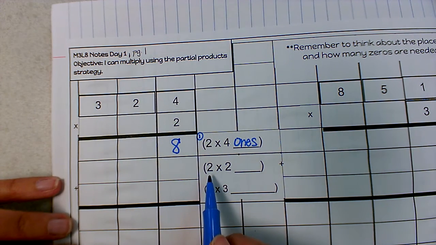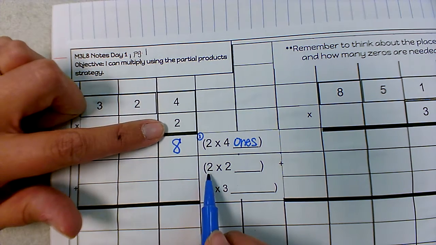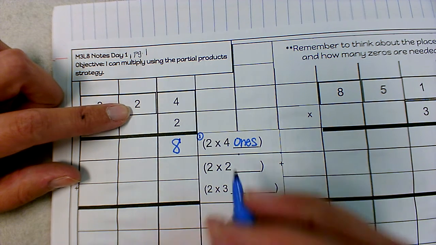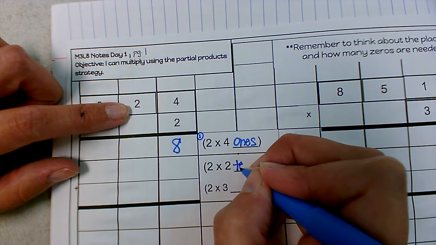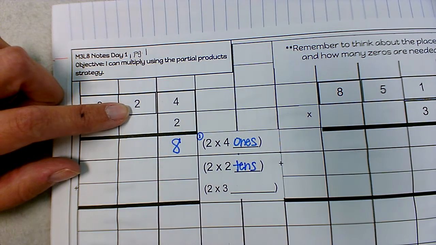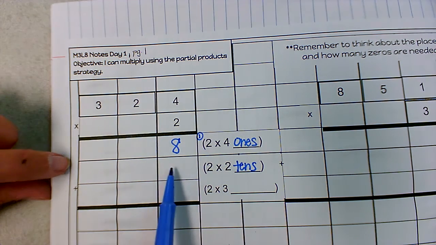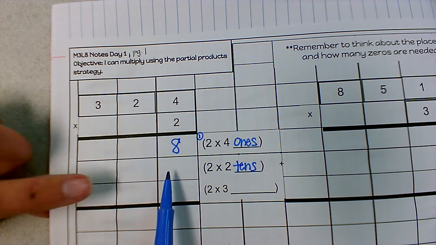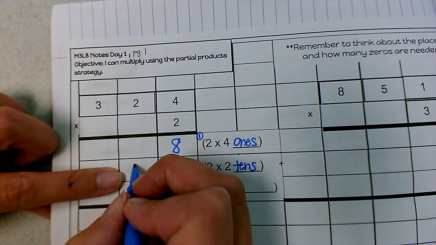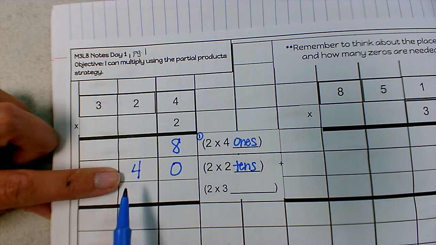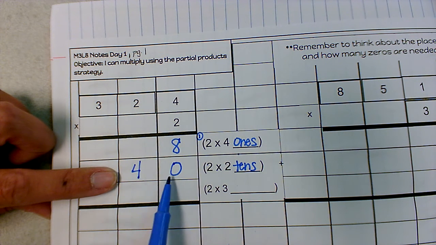Now, my next problem says I'm going to take 2 times 2, but I'm thinking about the place value, and those are 2 tens. So I have 2 times 2 tens, and I'm working on this next line now, and I know that that is 4 tens, which means I need a 0 here, because 4 tens is the same as 40.